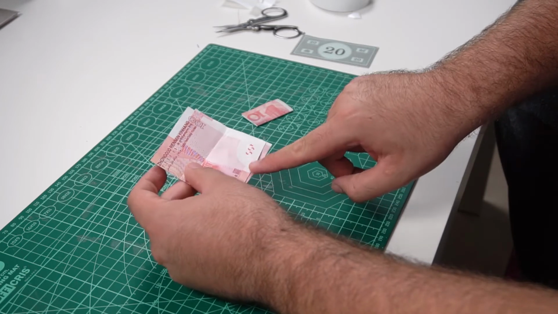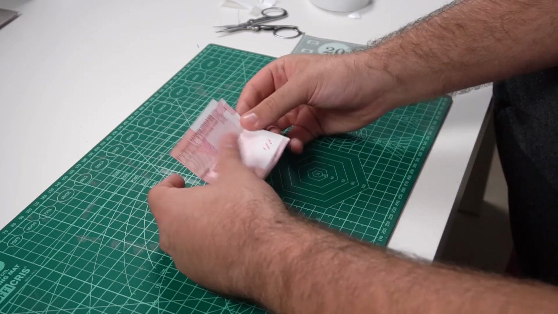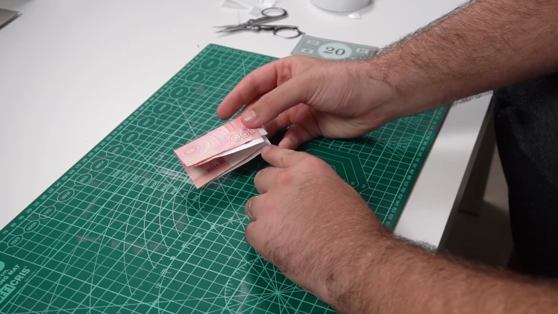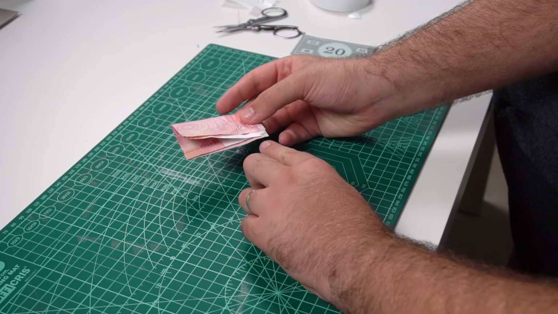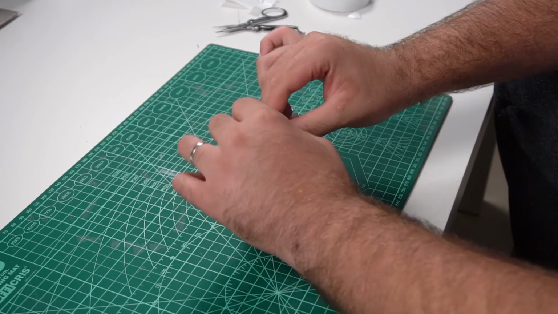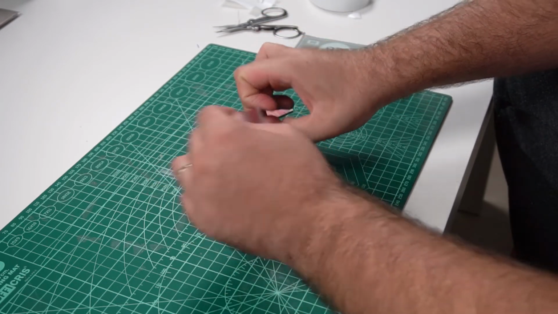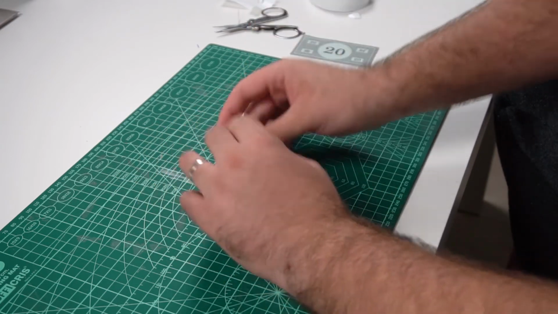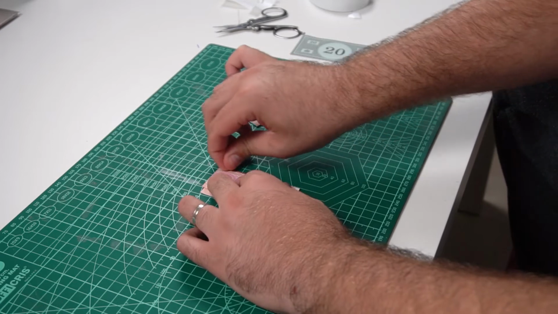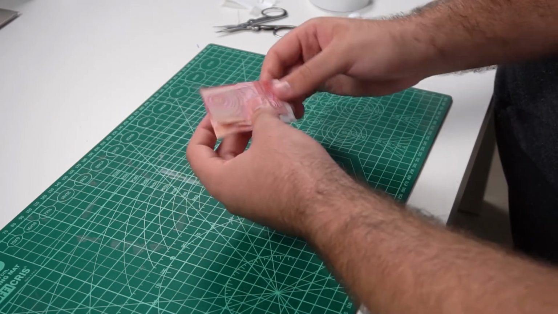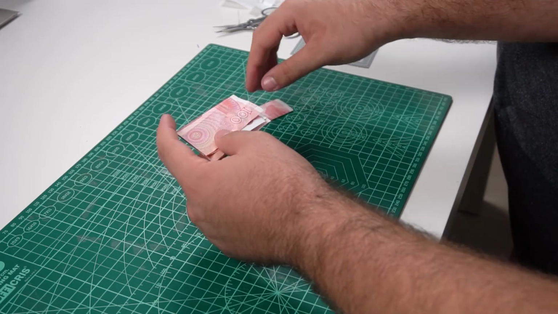Once you have bent this slightly up like this, the only thing you have to do is bend it in a way in which this corner does not transpose this part. Then you will do this with your nail, just to make sure it bends perfectly and quickly.